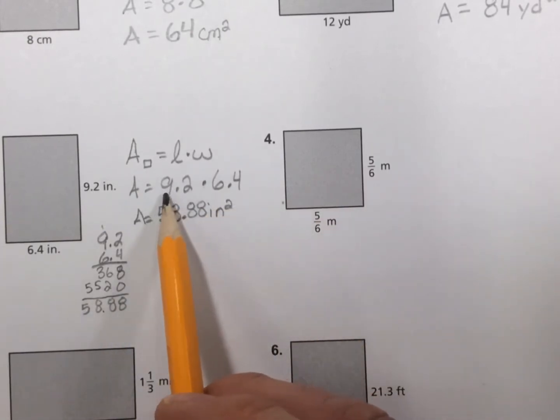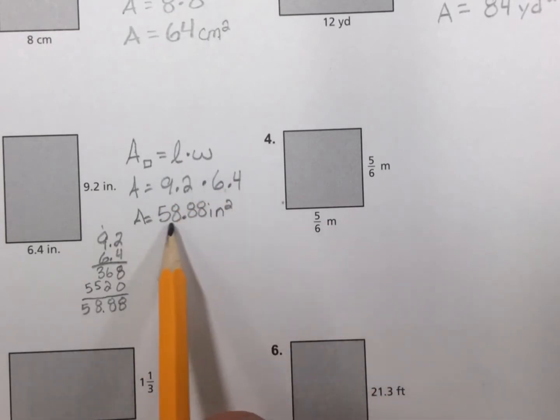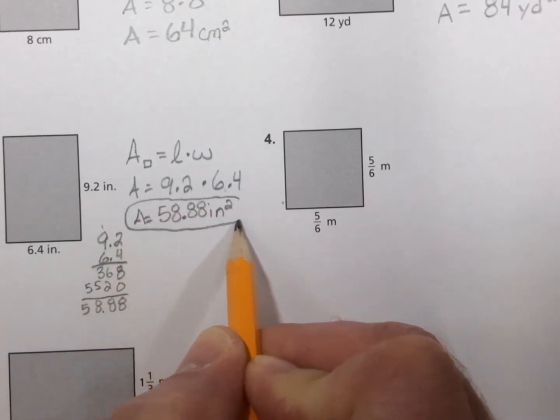And that makes sense because 9 times 6 is 54. These are both a little bigger than that, so our answer is a little bigger than that. It's a little crowded in there, so I'm going to circle my answer.